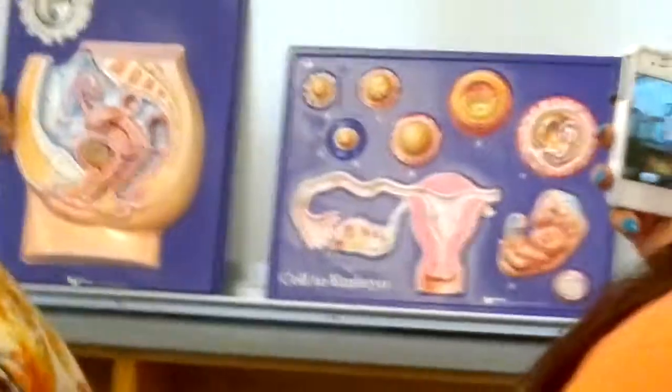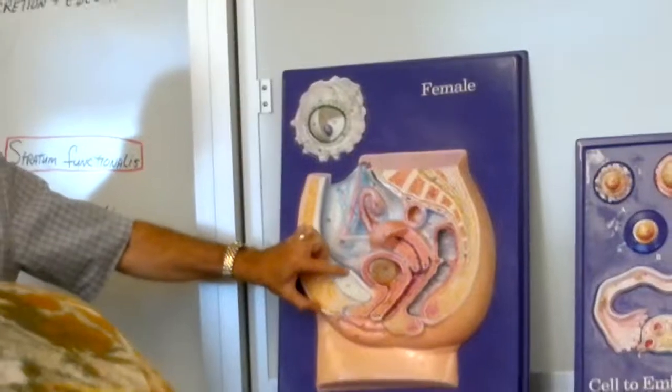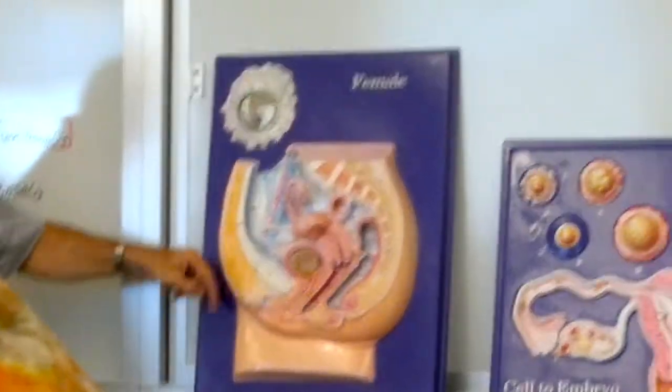The mons pubis is this little fat pad on the belly. And it's like a shock absorber during sexual intercourse, so it's going to have that little fat pad there.